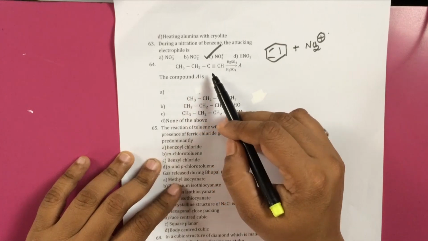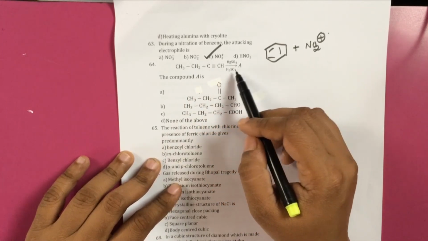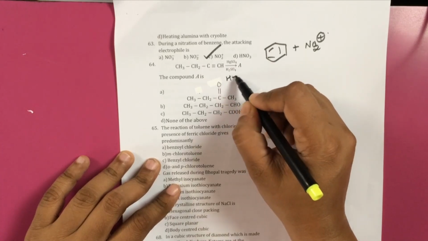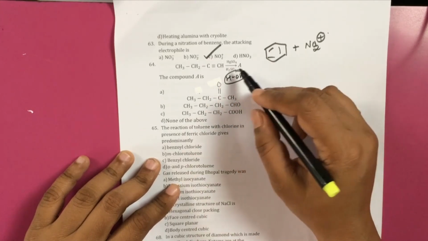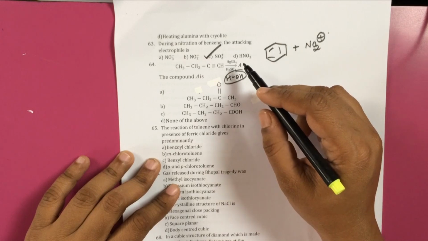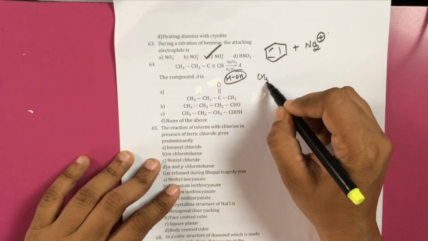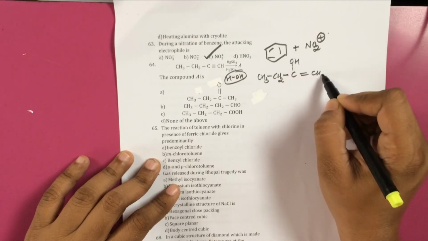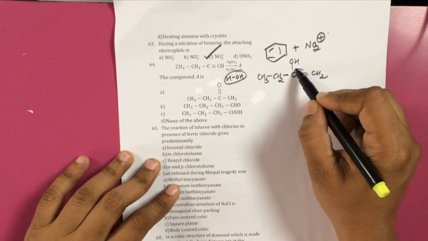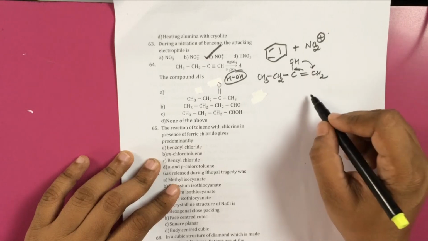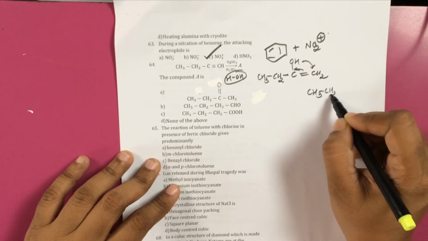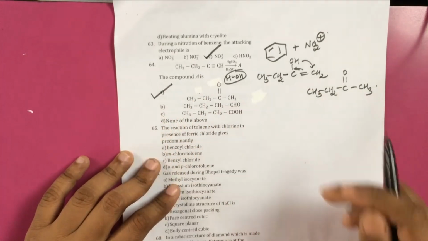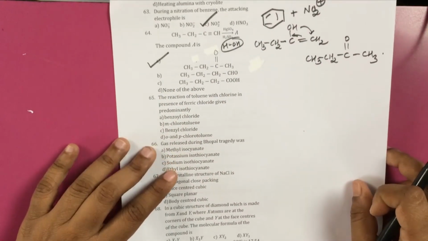Question number 64. CH3CH2C triple bond CH on reaction with HgSO4 and H2SO4. This is carried out for hydrolysis of the reactant, so we'll get CH3CH2C(OH)=CH2. Then tautomerism will take place, the double bond will shift and the proton will shift here. So we are getting CH3CH2C(=O)CH3. Therefore option A.